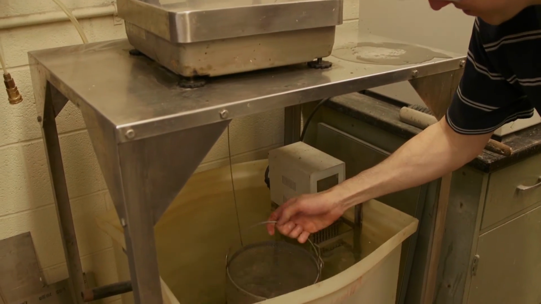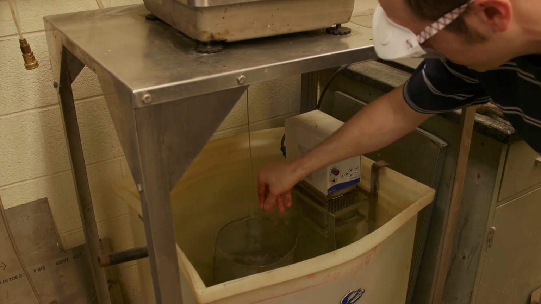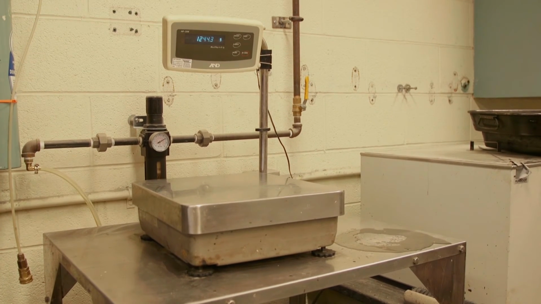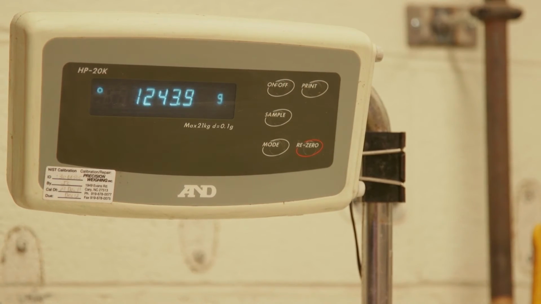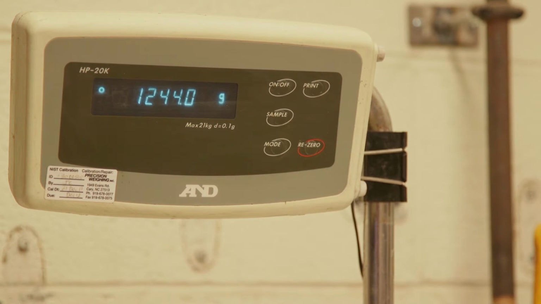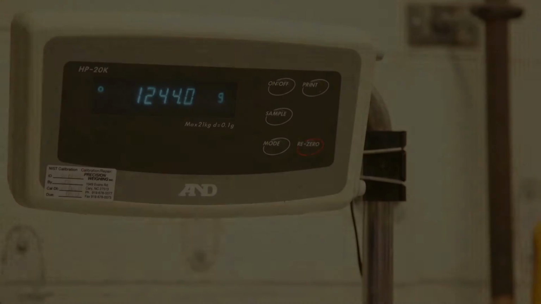The difference between the submerged mass and the dry mass is equal to the weight of water displaced by aggregate. The displaced water has a volume equal to the volume of the aggregates. Since the density of water is known, the mass of the displaced water can be used to determine the volume of aggregate. After 3 minutes, record the submerged mass. For this example, the submerged aggregate mass is 1,244 grams.